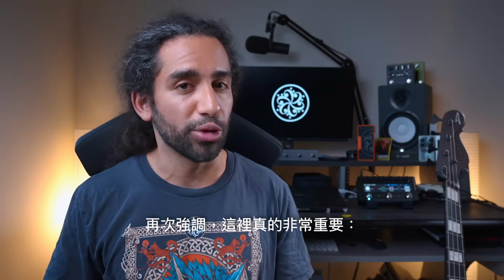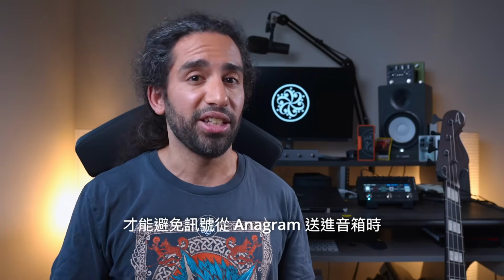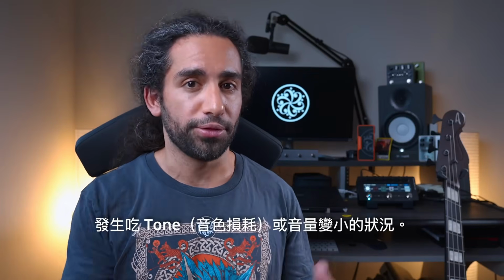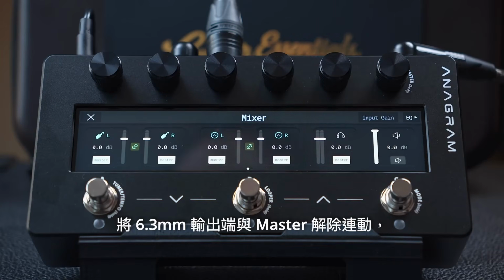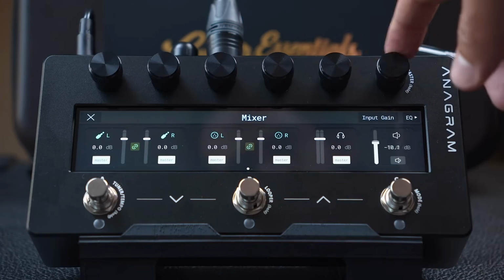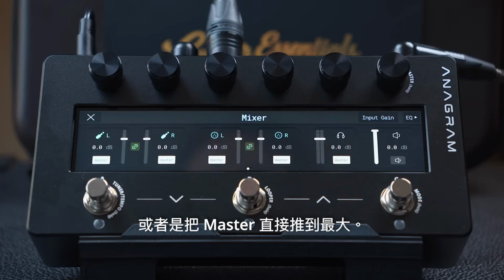Again, here it is really important to set up your mixer the right way to prevent any tonal or volume loss going from the Anagram into your amplifier. To set this up, press and hold the top right potentiometer and either unlink the 1/4 inch outputs from the master or boost the master all the way up.